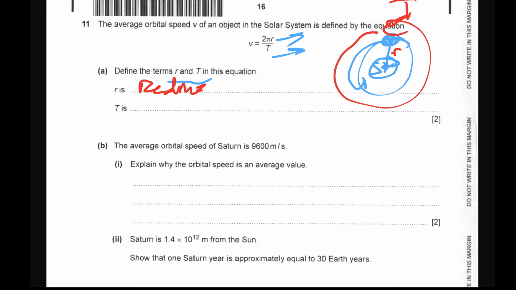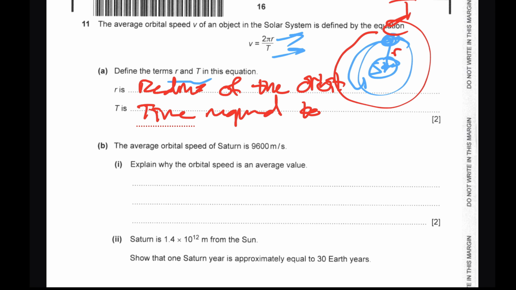If you just say radius, it won't work. It is the radius of the orbit, because otherwise it might mean radius of the planet or something else. And t is the time required to complete one orbit.